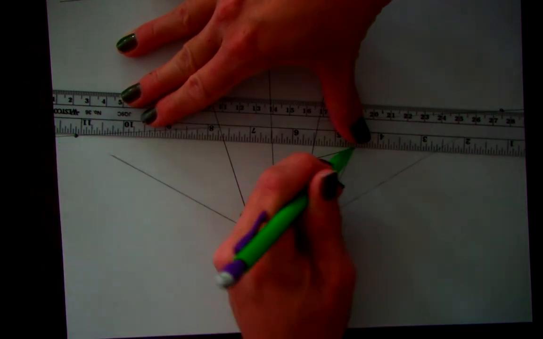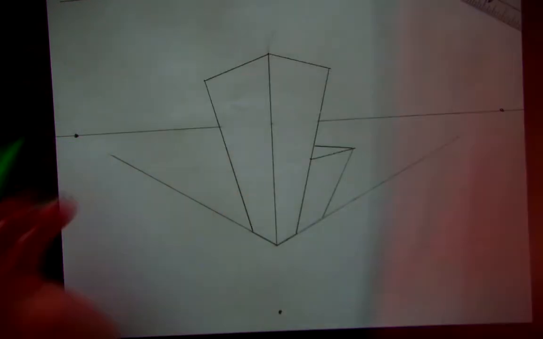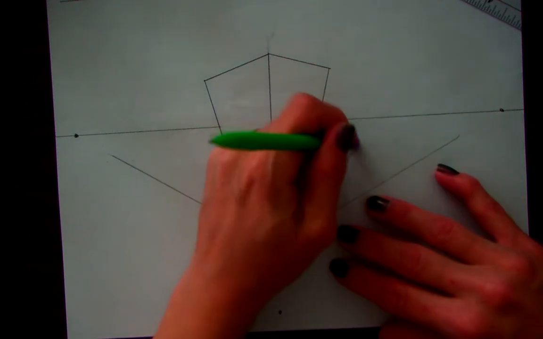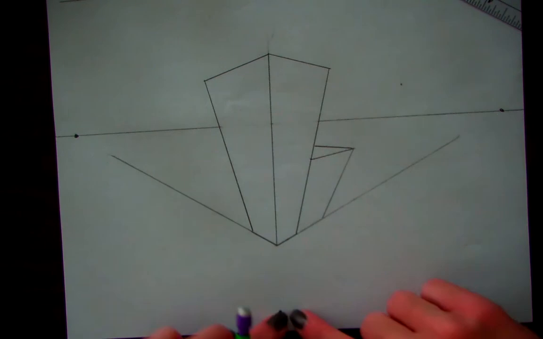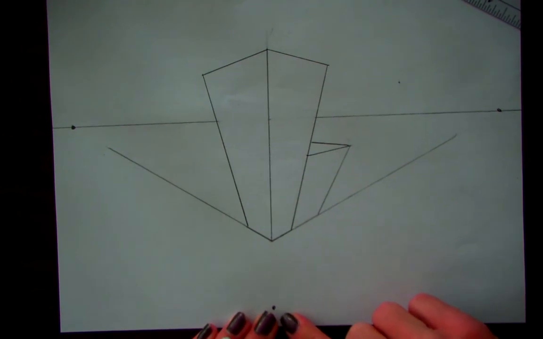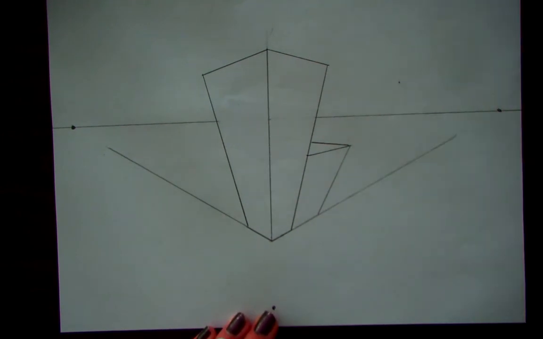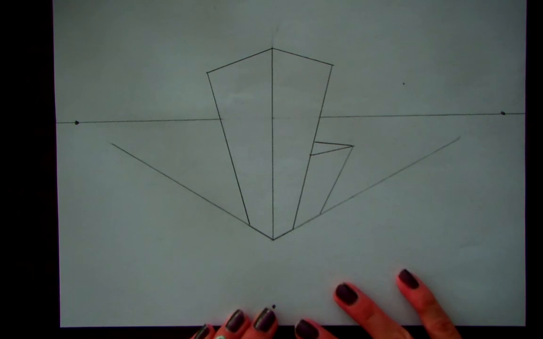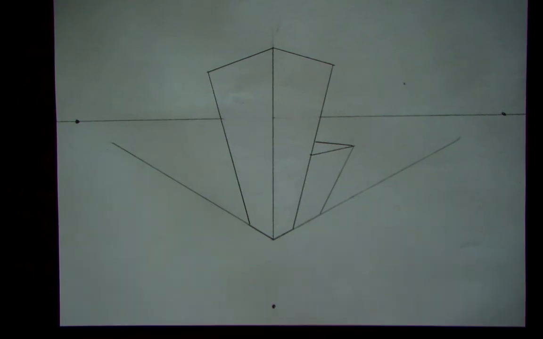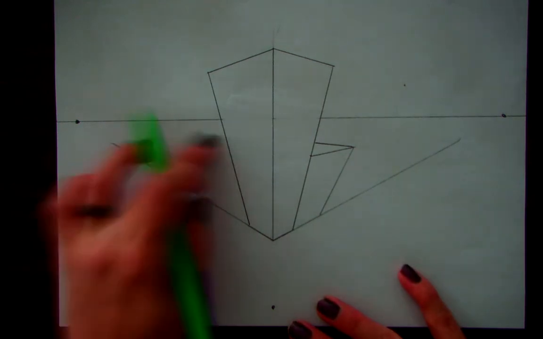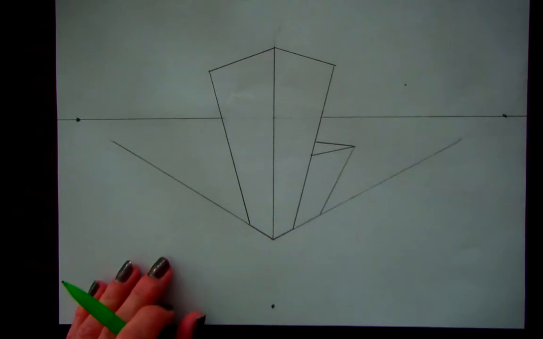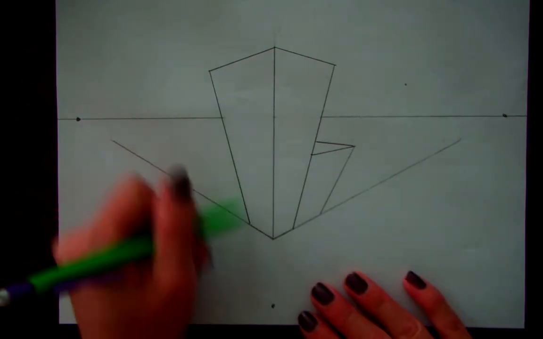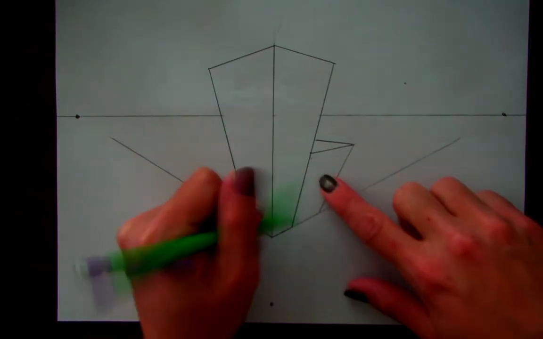Really, like I said, if you understand 2 point, 3 point's not too bad, because you're still going to do all these lines the same. It's these lines that now go to that third vanishing point, all those vertical lines. Okay. I'm going to do another one below over here, just so we get one going to the opposite vanishing point. So again, I've already got this line we're going to share, just like this building does.